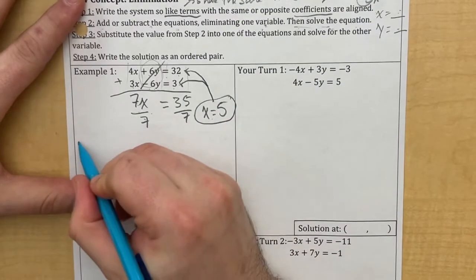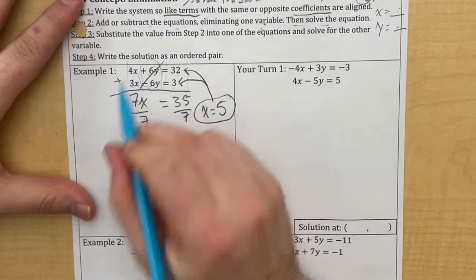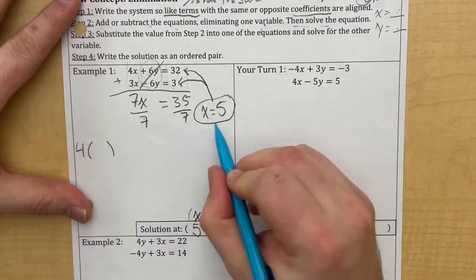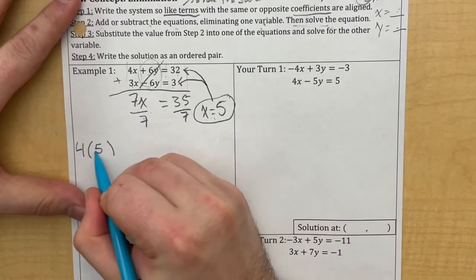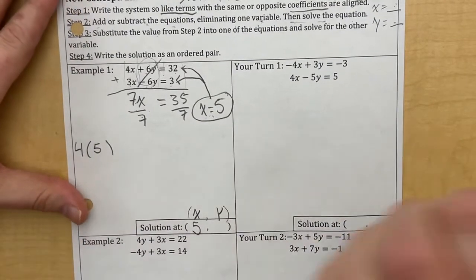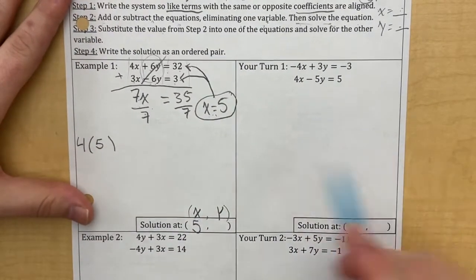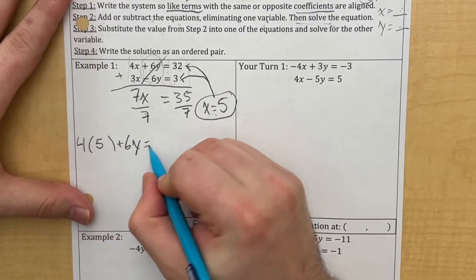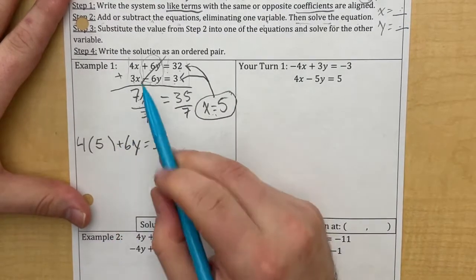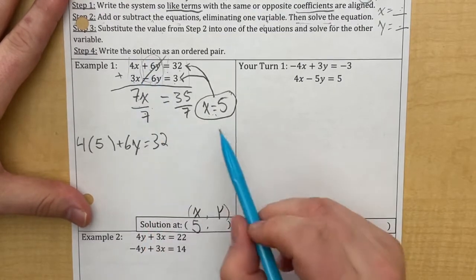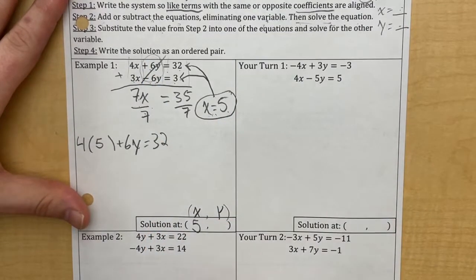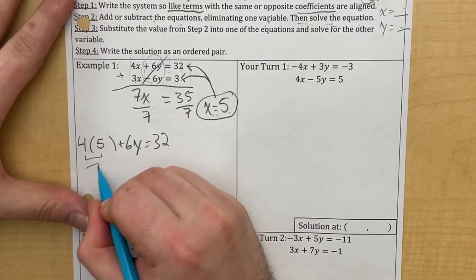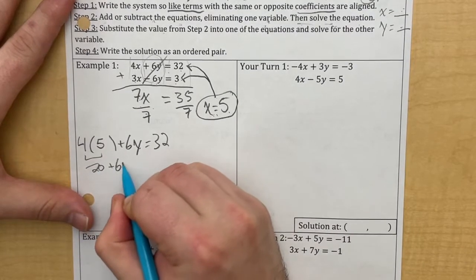So I'm going to rewrite the equation. I'm going to rewrite this first one actually. I'm going to say 4 and then parentheses, because instead of x, I now have 5. And I need to use parentheses to show multiplication. And so I'm going to say 4 times 5 plus 6y equals 32. So again, the only thing that changed from that first equation is that instead of x, I now have a 5. Again, make sure you simplify. So I have 4 times 5 is 20. Everything else stays the same.